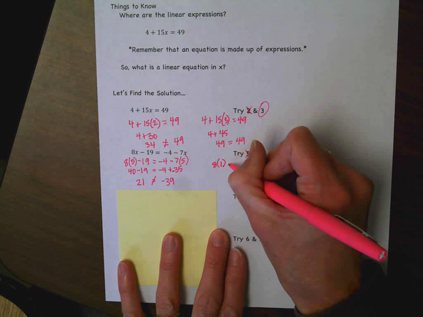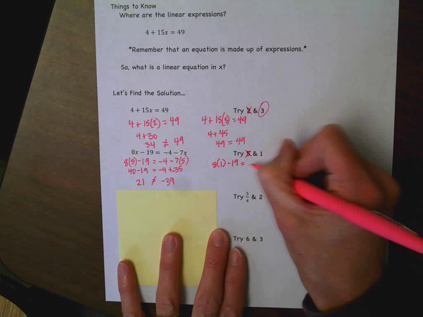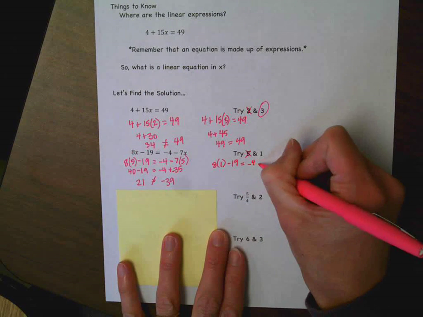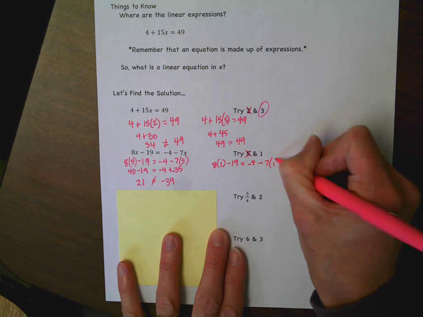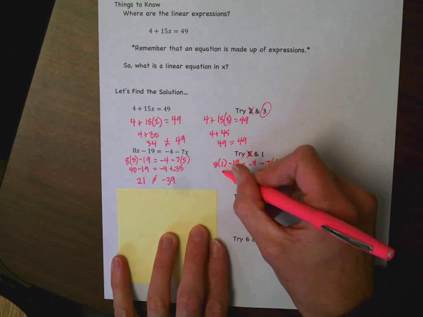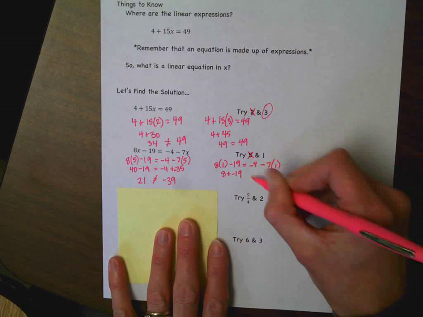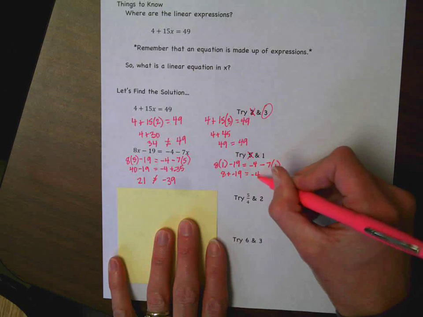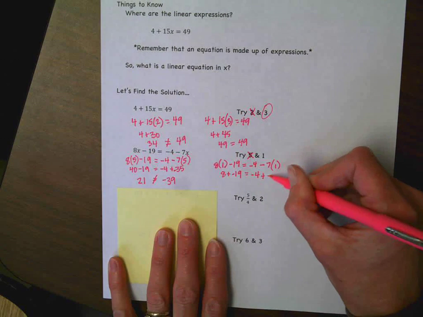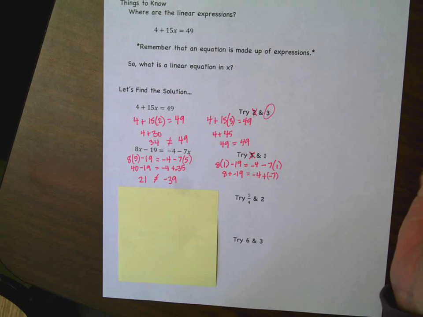So 8 times 1 minus 19 equals negative 4 minus 7 times 1. Okay, so now let's try this. 8 times 1 is 8. Add the opposite, which is a negative 19, equals negative 4. Add the opposite, which is a negative 7.